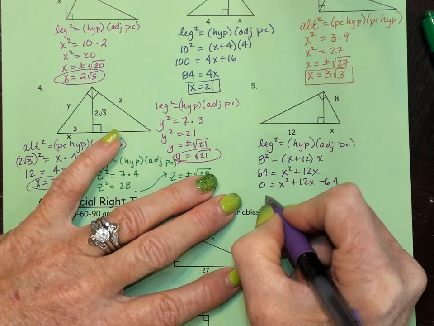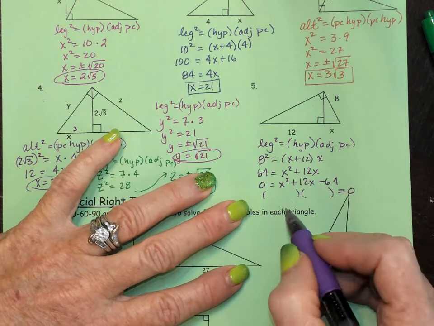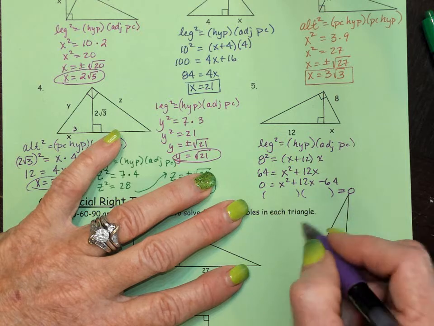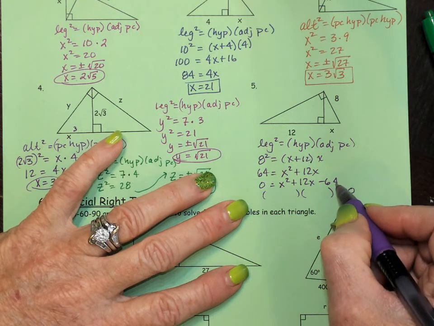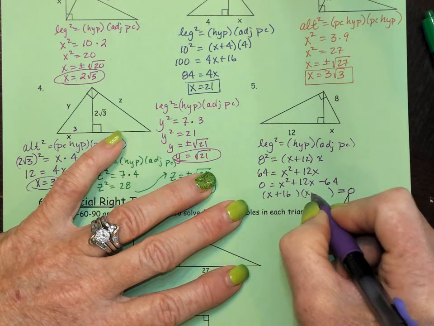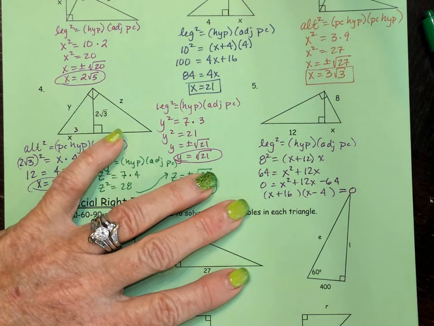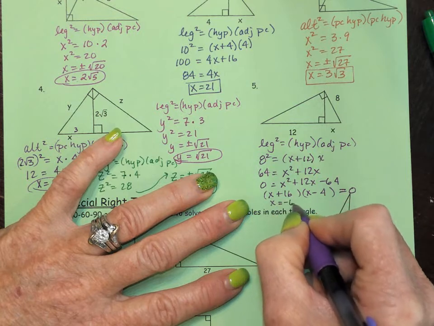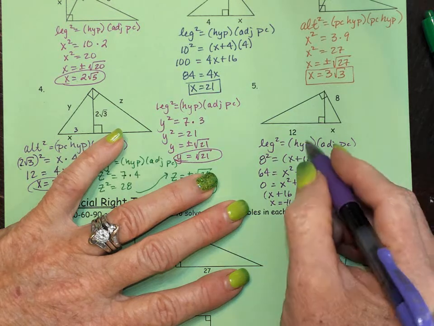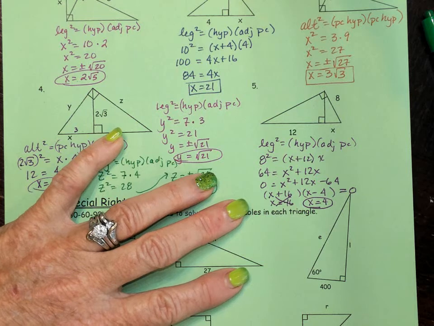And then we have to factor. Don't forget the equal 0 here. That's really important. Some of you forgot that on the last quiz, and it cost you a point for not putting that. Two numbers multiply to be negative 64, add up to be a 12. We're going to have a plus 16 and a minus 4. 16 times 4 is 64. This gives us two solutions. X is negative 16, or x equals positive 4. X cannot be a negative number because it's a side length, so we get x is 4.